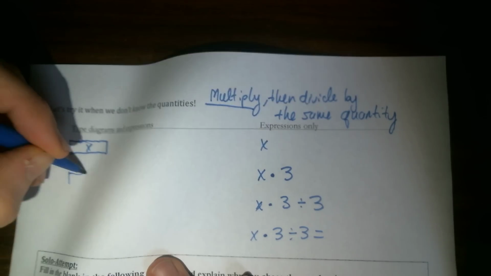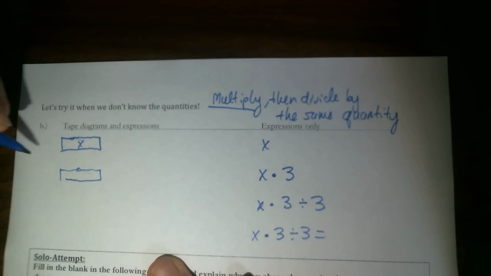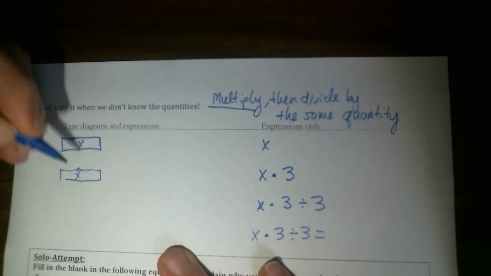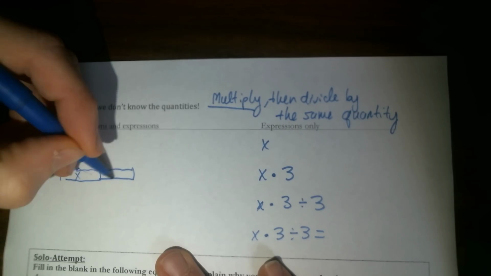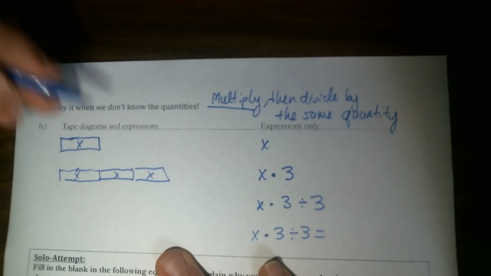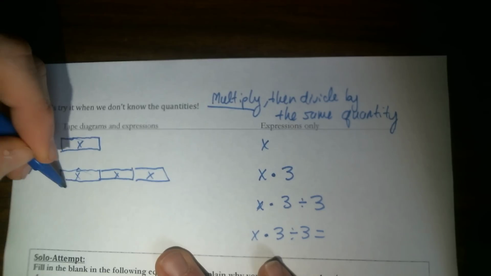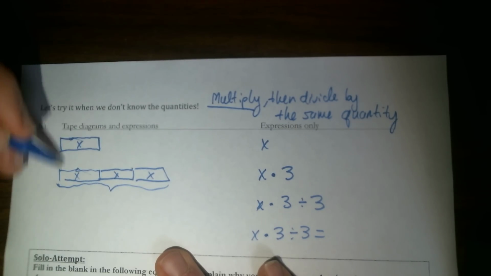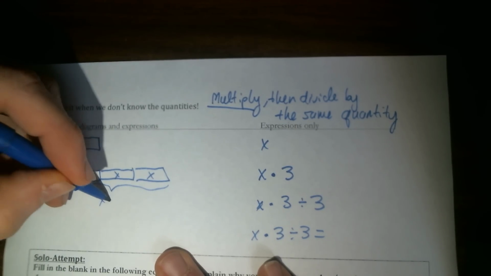So we're going to take x, and I'm going to multiply it by 3. So I don't just have one x. Don't just have two x's. I have 3 x's, not ex-girlfriends. That's obviously not a good situation. So here, x times 3.